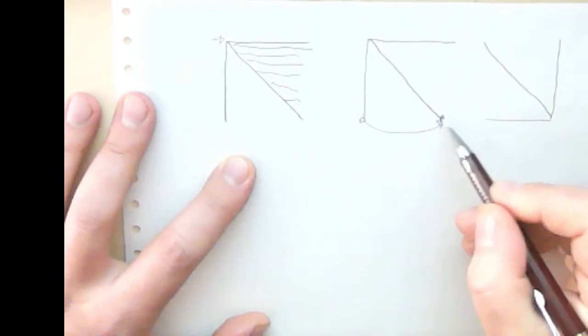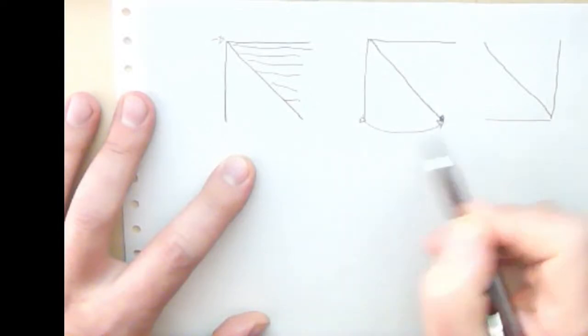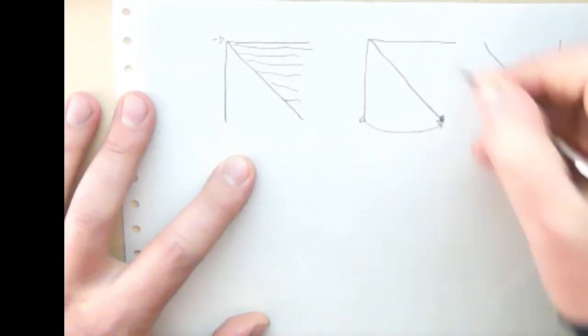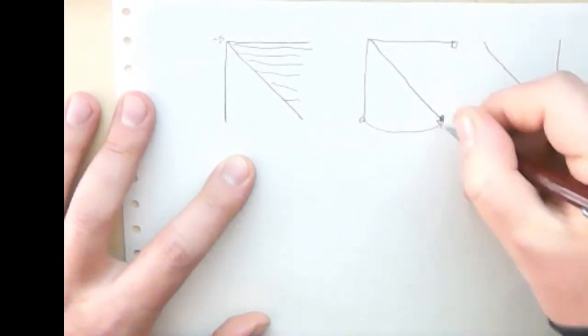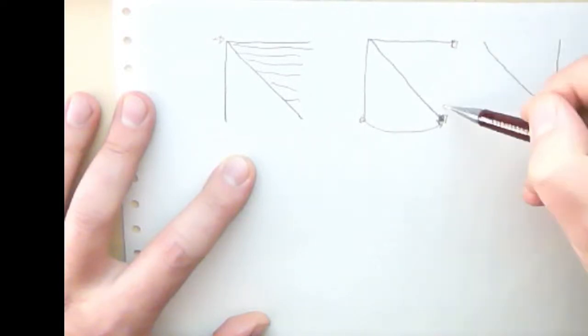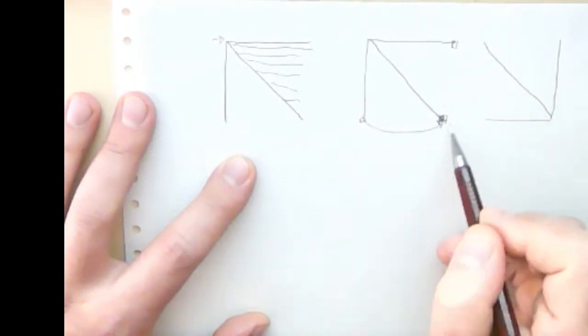How did I choose this? Well, this variable here has degree 2, because on this variable I have only one other element along this column, or equivalently along this row.